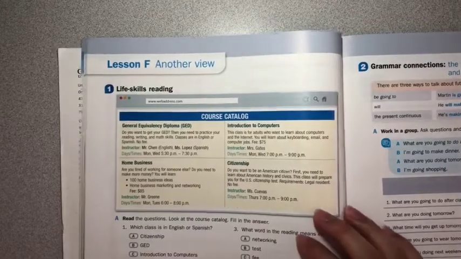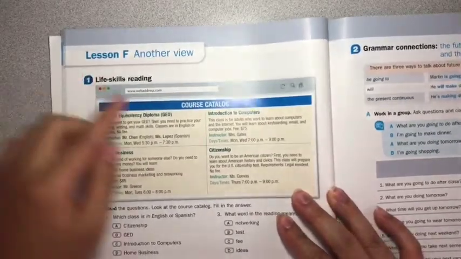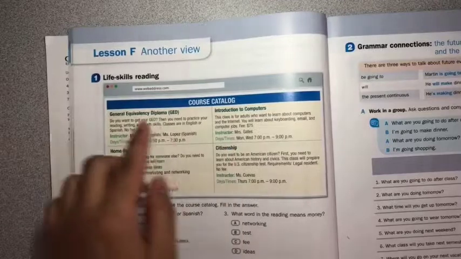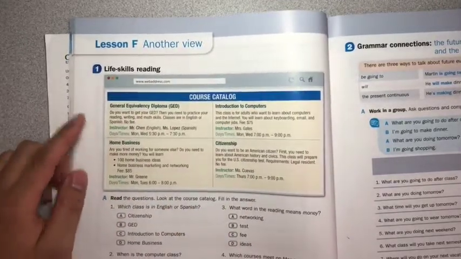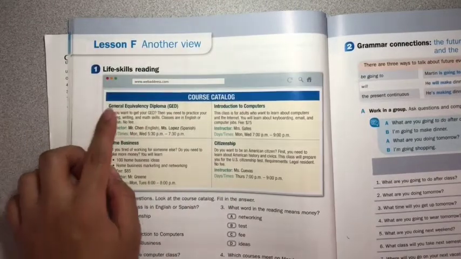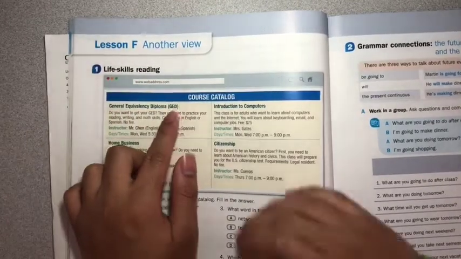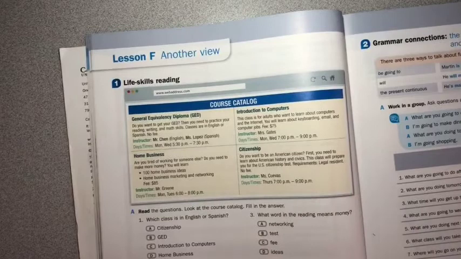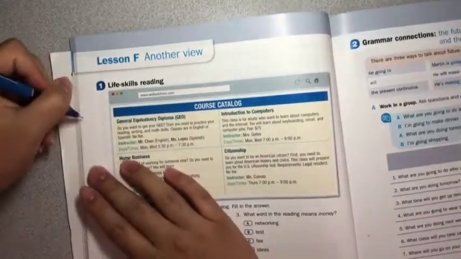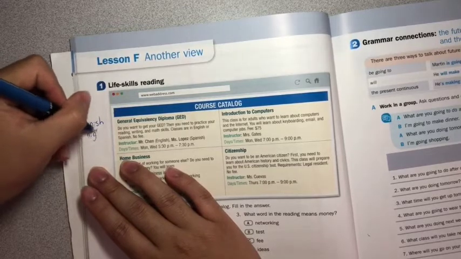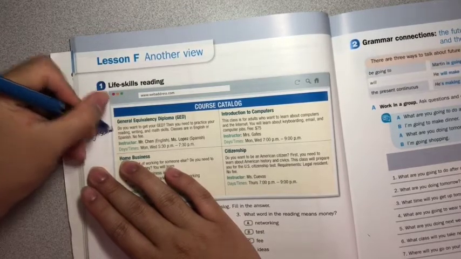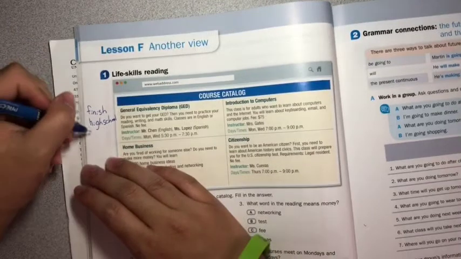Okay, so on lesson F, we have a course catalog. It's a list of classes you can take. So there are 4 classes. There is a GED class. This is a class for getting your high school. It's for finishing high school. For adults.